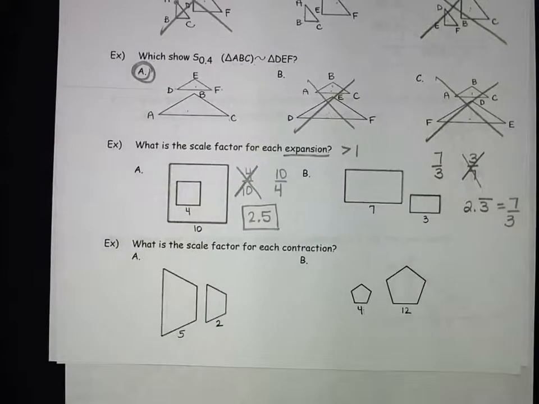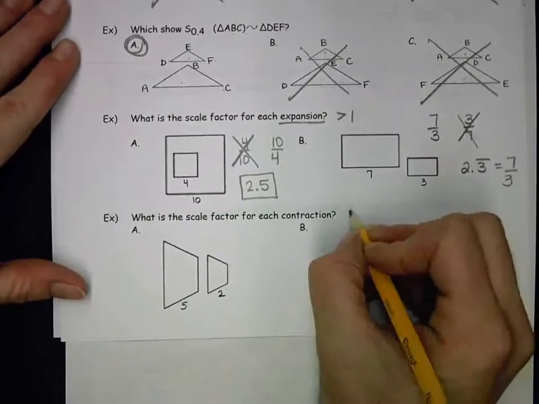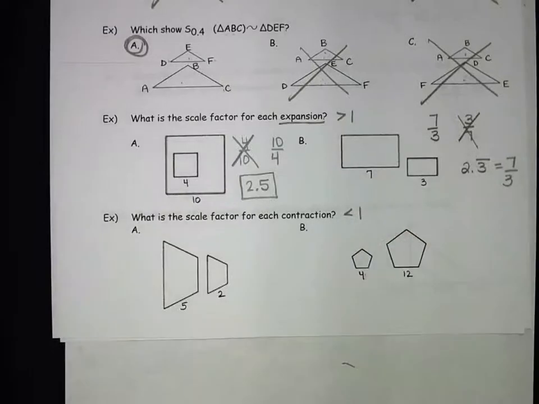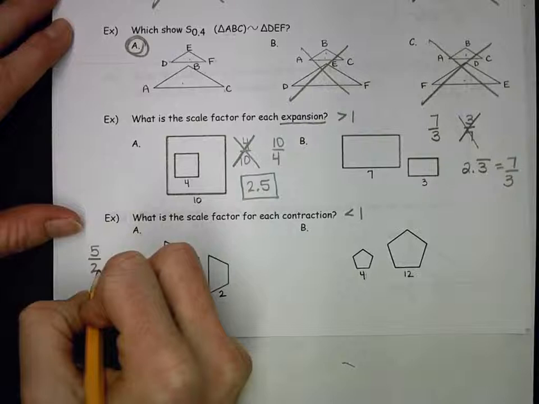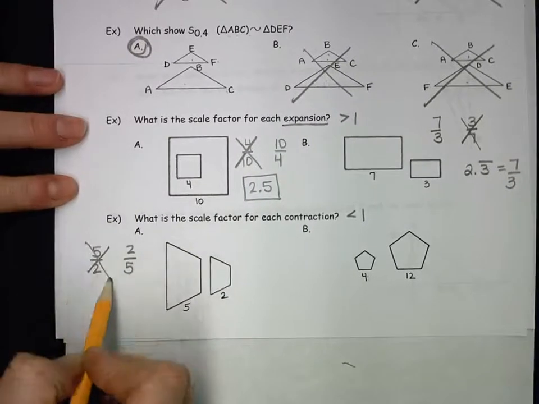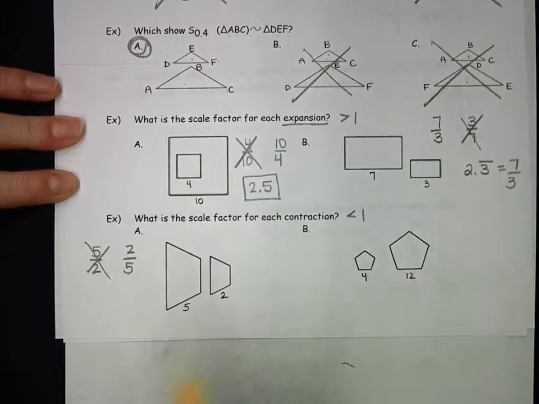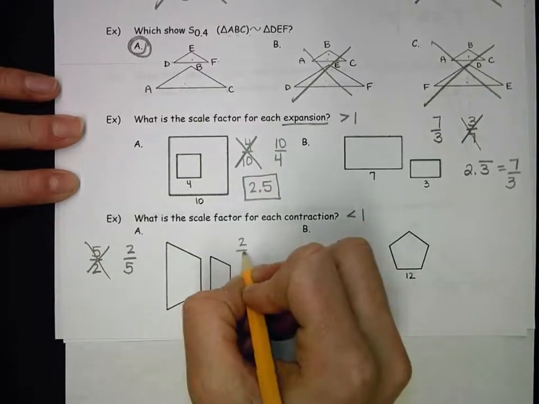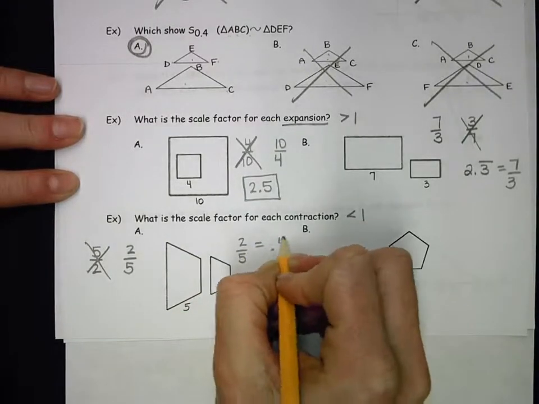On the other hand, if it's a contraction, that means it's getting smaller, so we need a number less than 1. So in this case, we could divide 5 by 2 or 2 by 5. If you divide 5 by 2, you get 2.5. There's no way that could be a contraction. So your contraction here would be 2/5, or you could actually write that as 0.4.